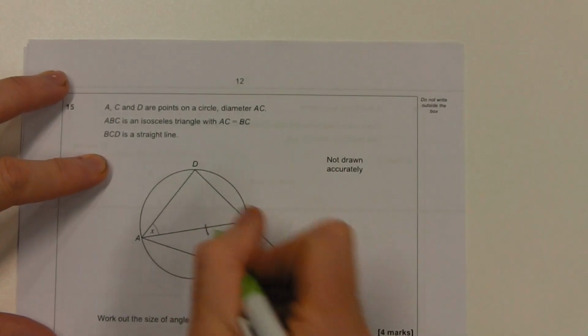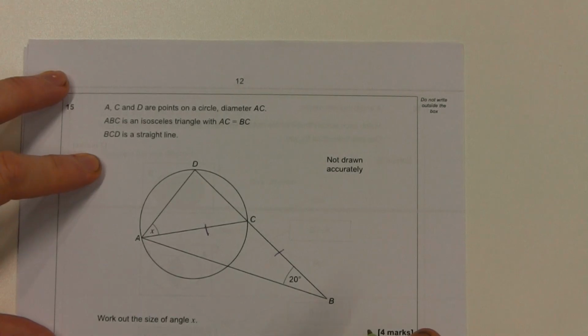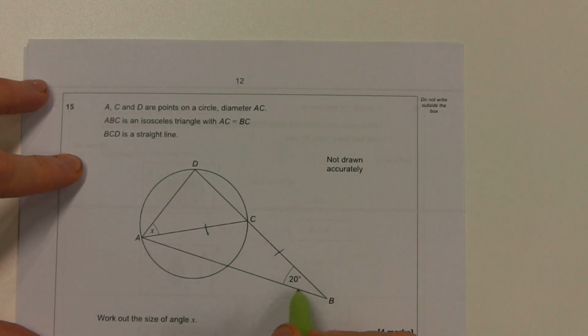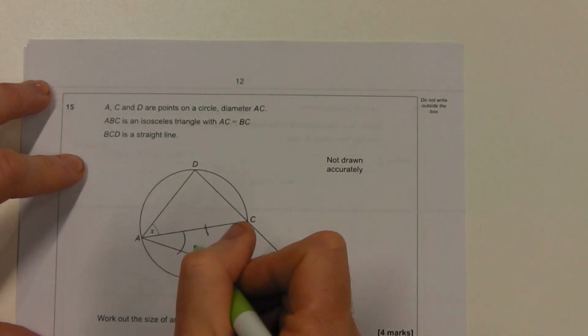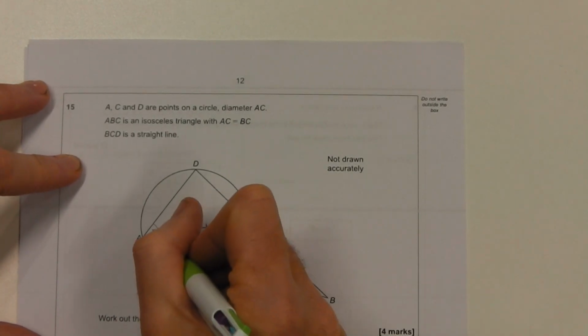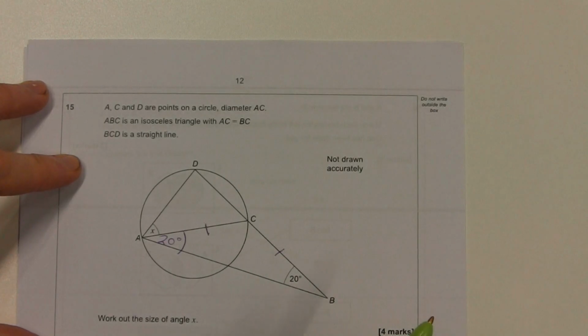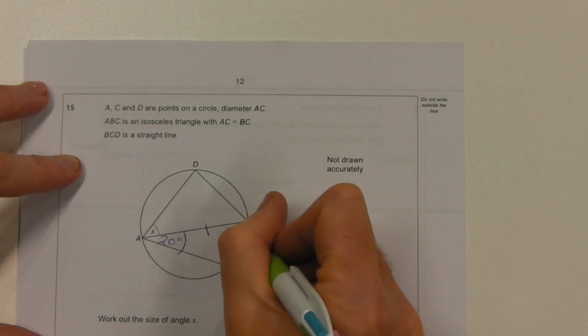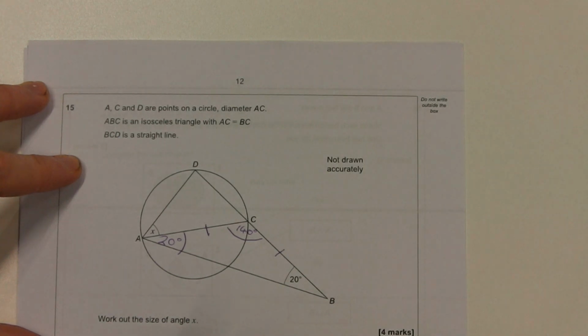So that means AC is equal to BC. Isosceles triangle, so that means if those two sides are equal, these two angles are equal. So that means that's going to be 20 degrees as well. So we can do 20 plus 20 gives us 40. Take it away from 180 because angles in a triangle add up to 180. So we've now got 140 degrees here.